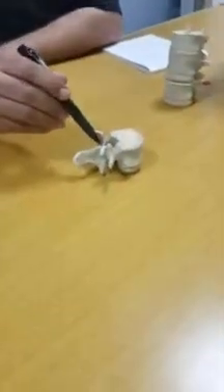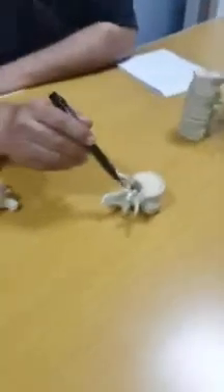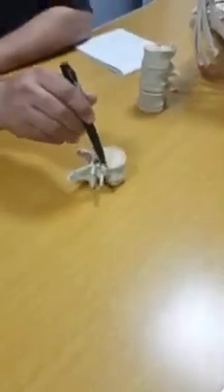This is the site where the arch is attached to the body. We call it the pedicle, a very strong bone, and the continuation is the lamina. Here are the laminae, fused together in the middle. So this is the pedicle and this is the lamina.